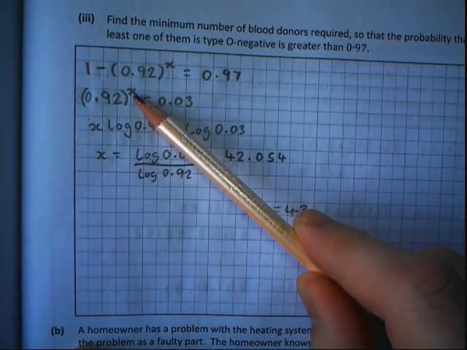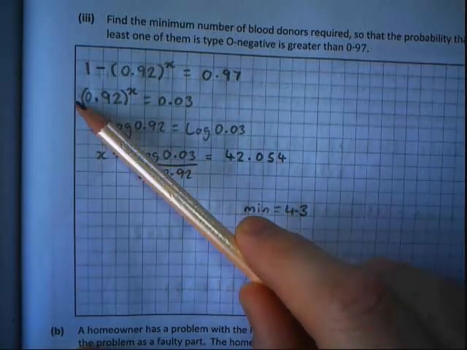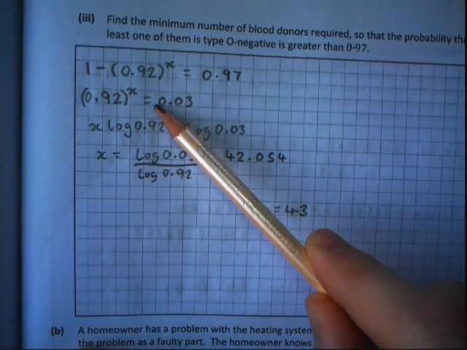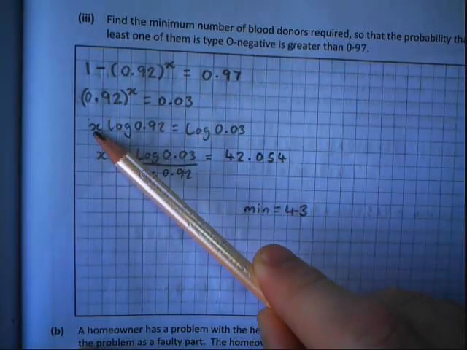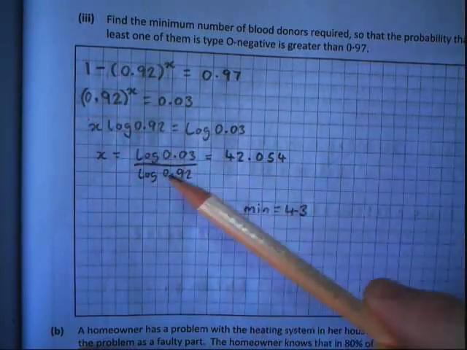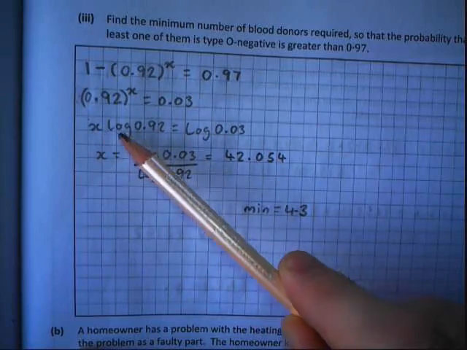Now x is the power. What do we do when x is the power? We do log on both sides. So I'm going to put a log there, and I'm going to put a log here. And by doing that, it means that this power can now come to the front of the log. It's the third log rule. Okay. So when you've got the log, you can move the x to the front. Then it's x times this thing.